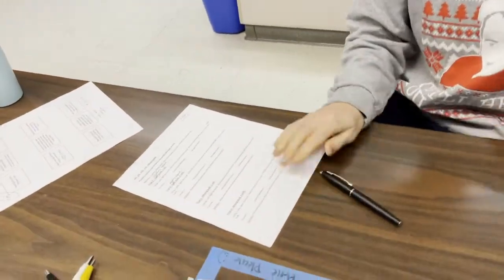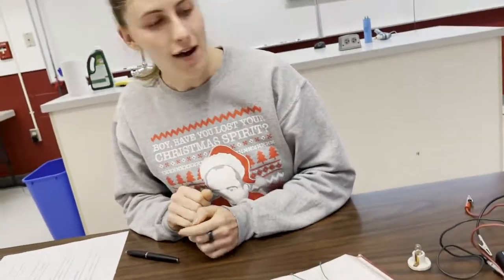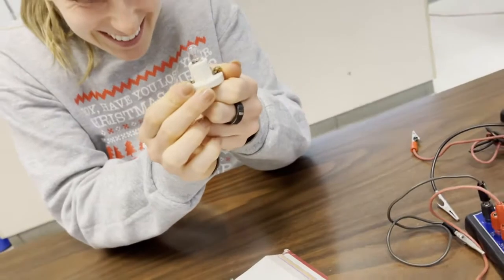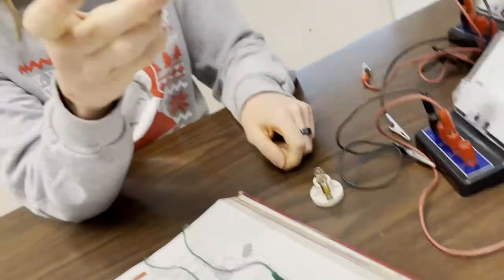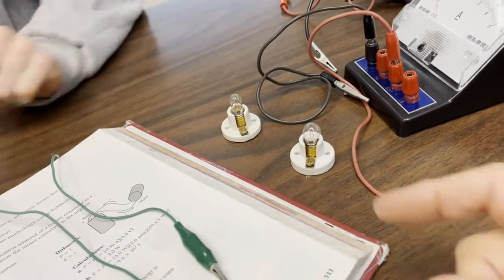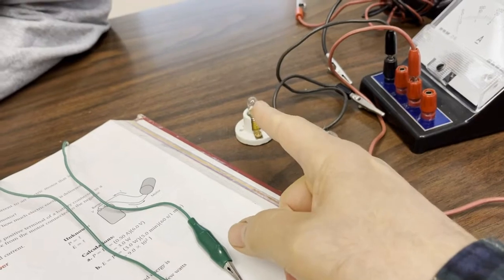Simple circuit. Okay, so our materials: we have two batteries here. We have an oblong bulb, and we have a round bulb. We don't really know what oblong means, but it's not round. So you've got a round one and an oblong one, and that one's not round. That must be the oblong one.